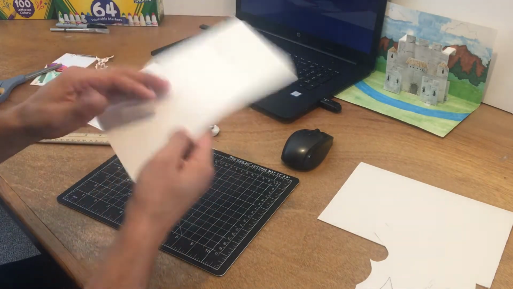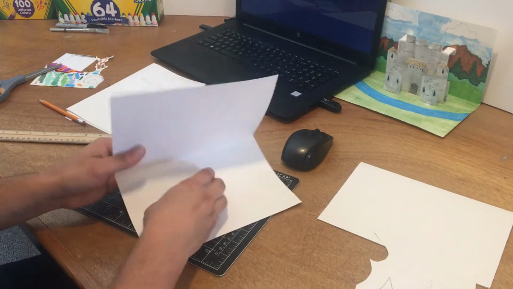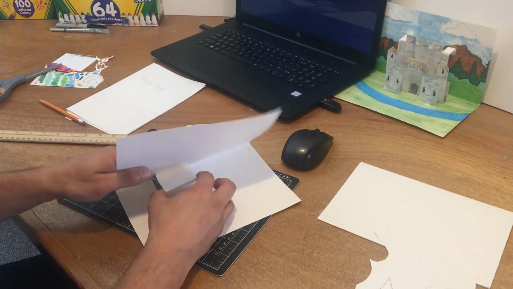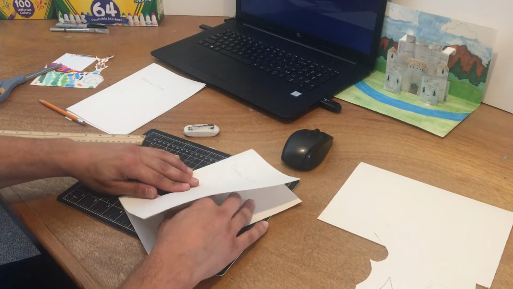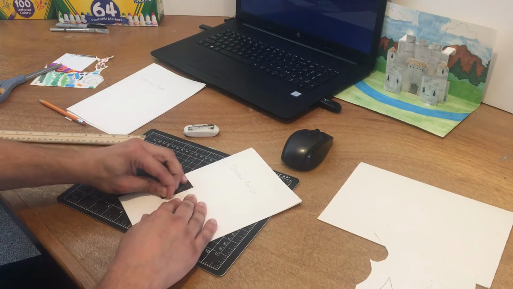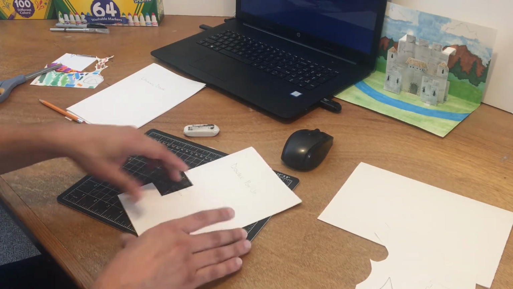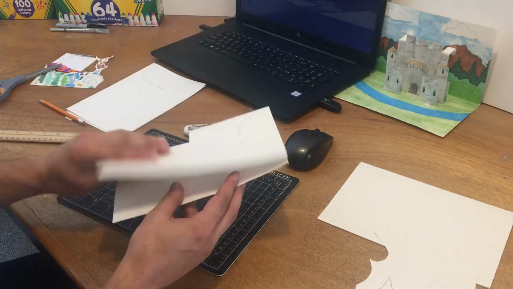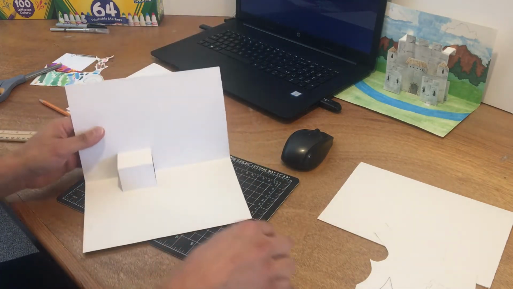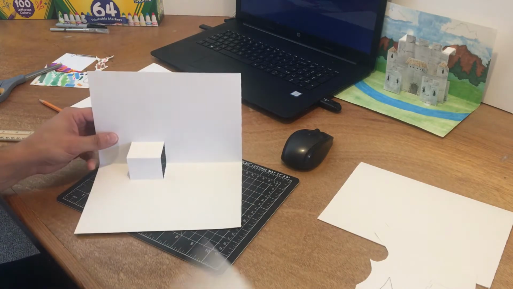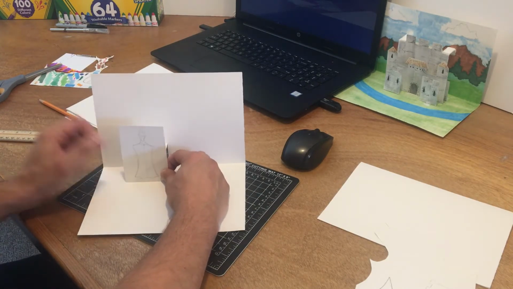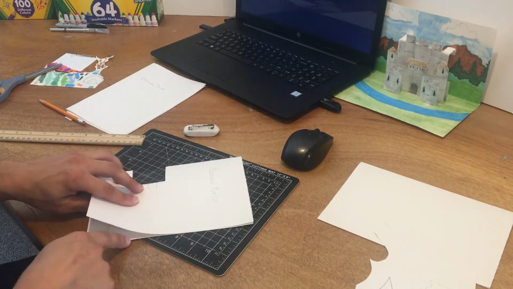Now when I open this up, I'm going to push this part through and press down, and using my fingernail I'm going to press really hard. So now I have a basic pop-up. So I can create and add things onto there. If I have my little character, if I want him to stand out, I can glue that on. And when I close, just make sure it doesn't go beyond the page.